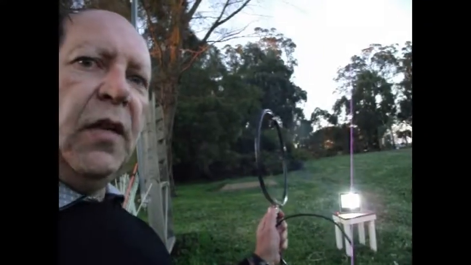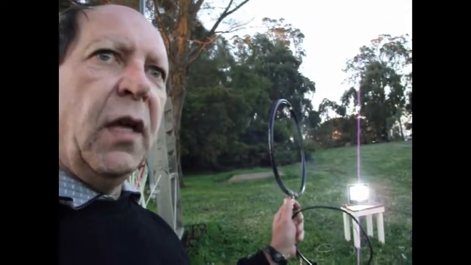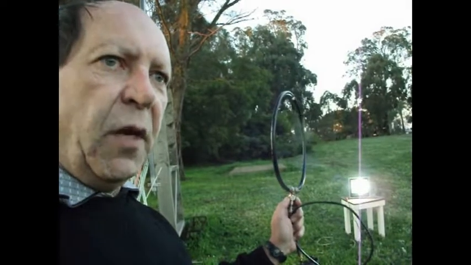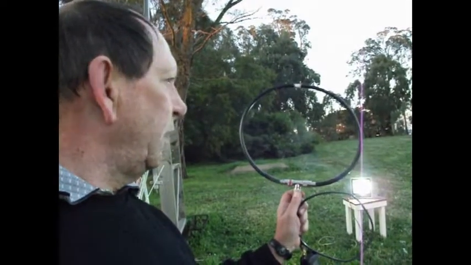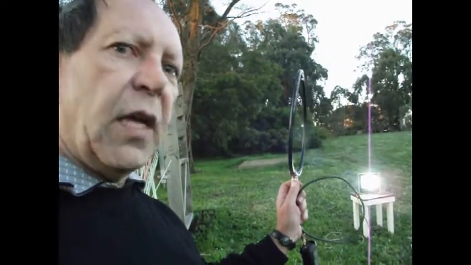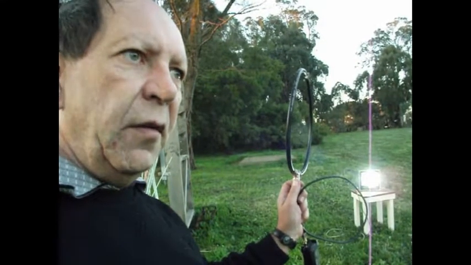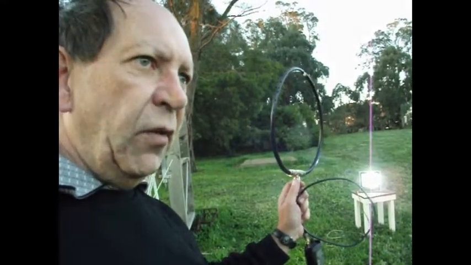So what I'll do here is just hold up this antenna and we'll see if we can find a null. In this position we can hear some noise coming through. That's edge on to the light source. When I rotate it, the noise disappears. Keep rotating and it comes back again. So using this technique and just with a receiver we can track down noise sources.